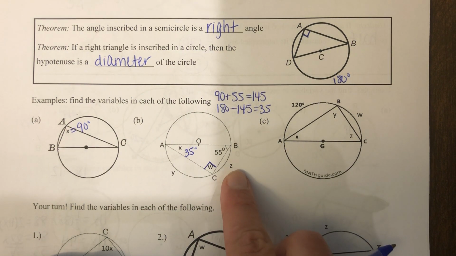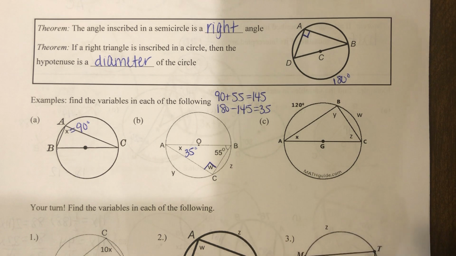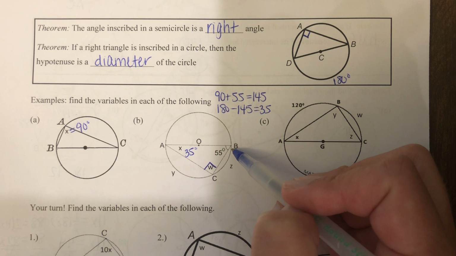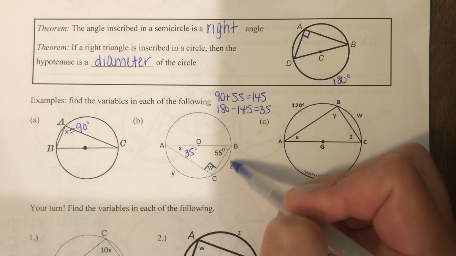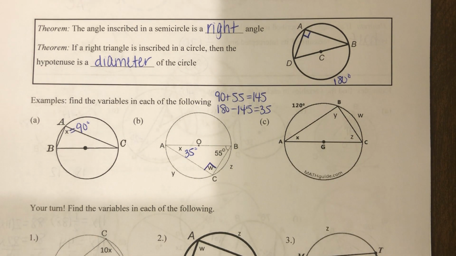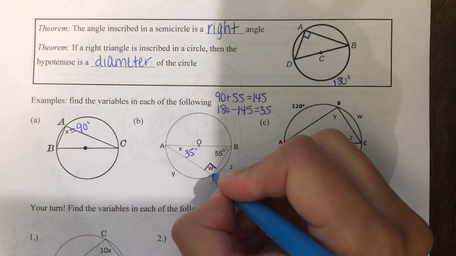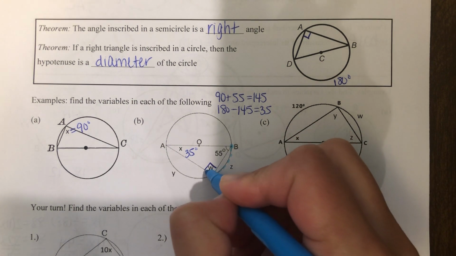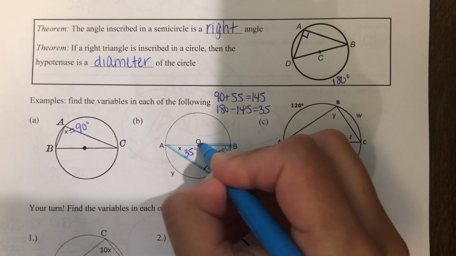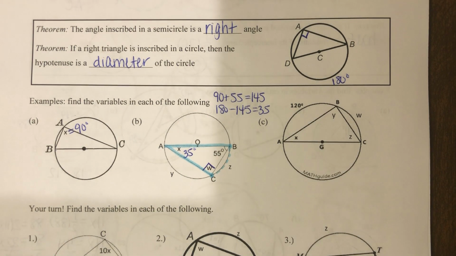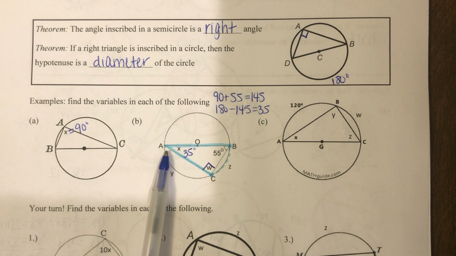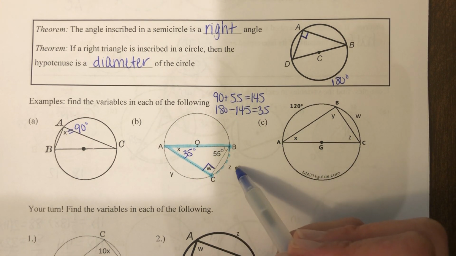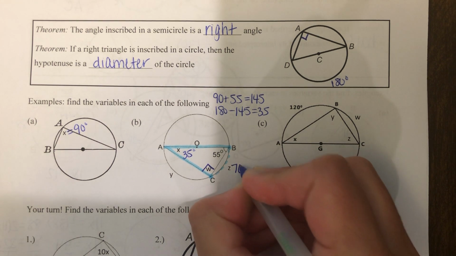All right, now they're asking about some arcs. If I follow the arcs back to their angles, let's start with Z here. Arc BC, and I'll use my highlighter for this. Here's arc BC. Here's the edges. If I follow it back, it takes me back to that 35 degrees. That's inscribed. So remember, that's half of what that is, or that's double. So we're at 70.